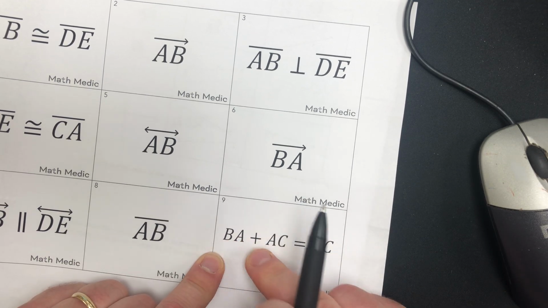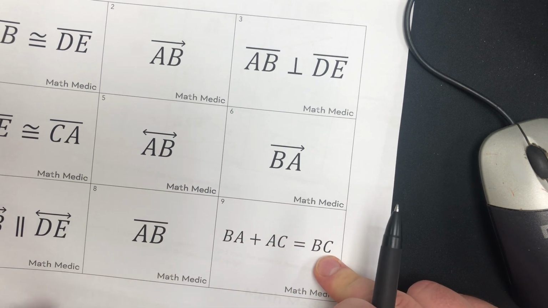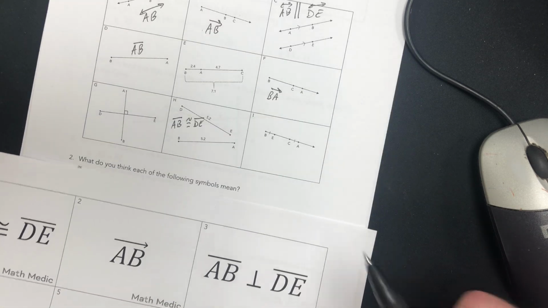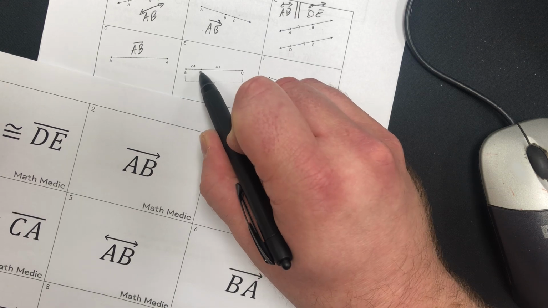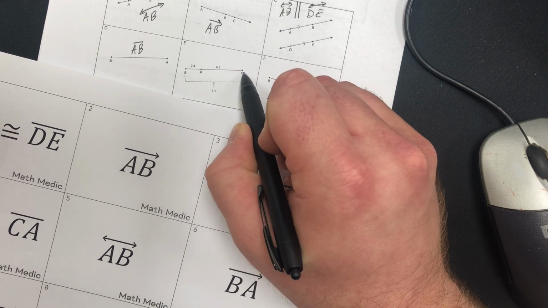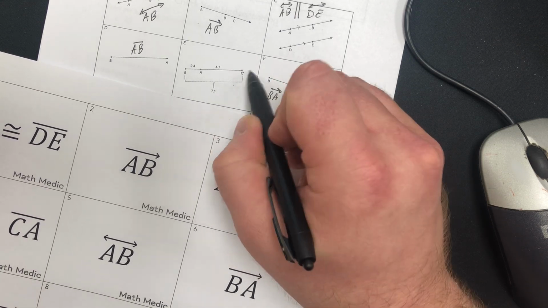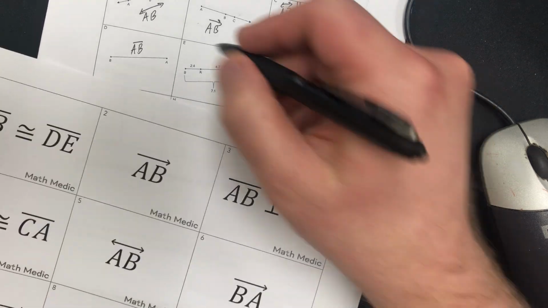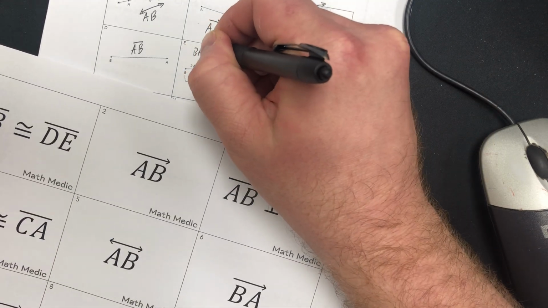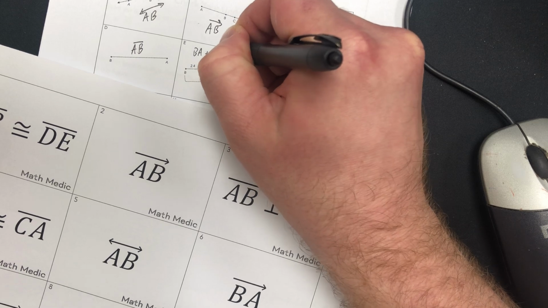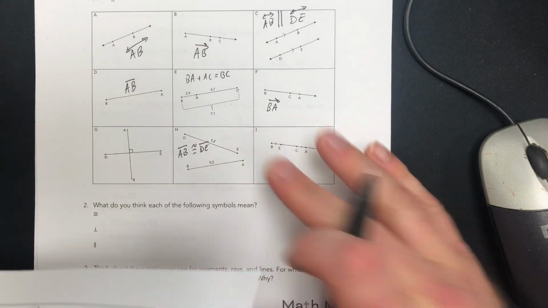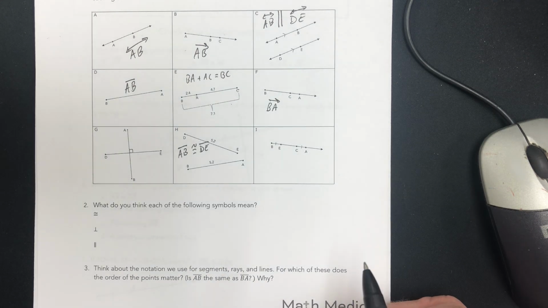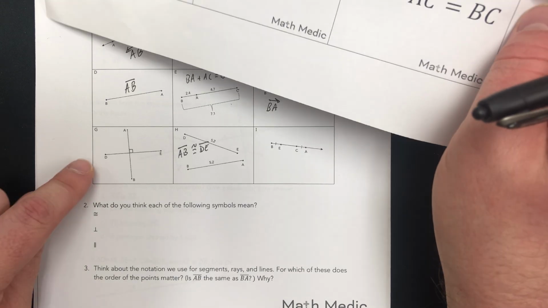And so the measurement of BA plus the measurement of AC is the measurement of BC. Well, only a couple of these have actual measurements on them. And if you look here, BA plus AC is the whole thing, is BC. So that one is this one. And again, this is something that we are going to do in class as an activity, so this is kind of ruining that.